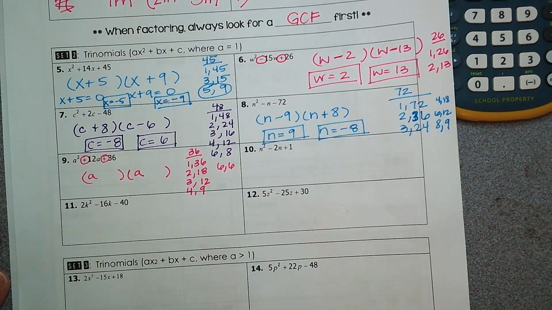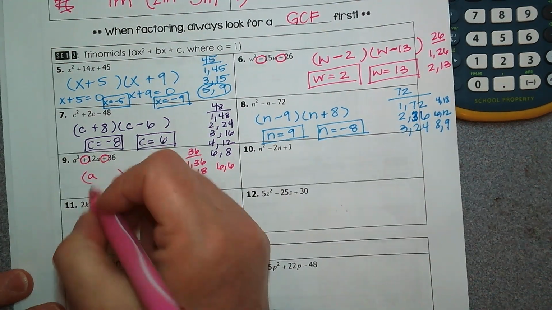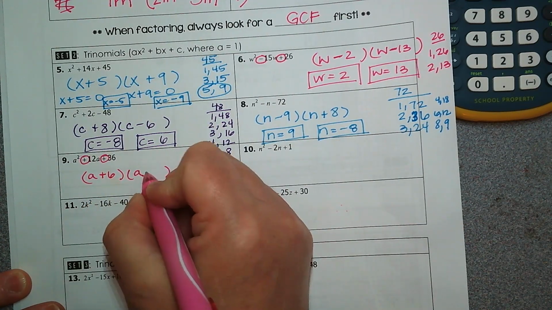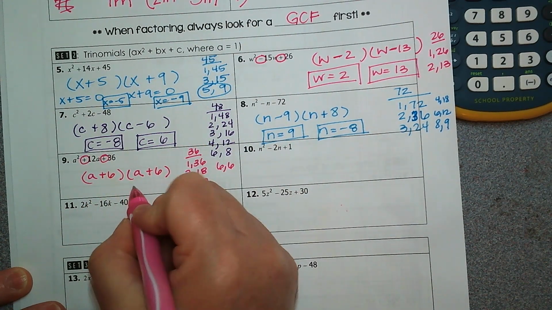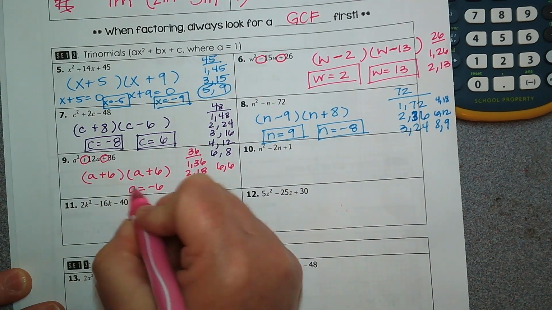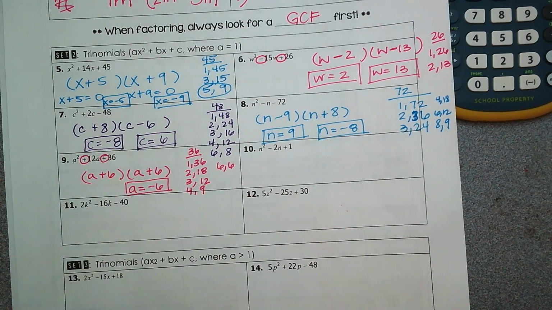Which two can I add or subtract to get 12? 6 and 6, and they are both positive. So if you have the same thing twice, you only have to write the solution one time.